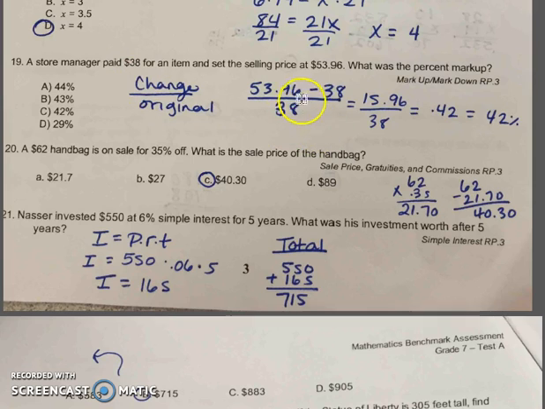Then we subtract them. We get $15.96 divided by 38. We equal that to 0.42 when you divide in the calculator. And we move the decimal to make the percentage, which is 42%. So 42% for C.